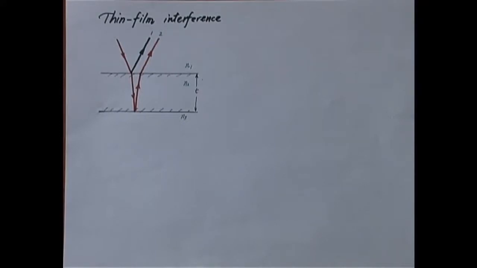Is it because the motor oil really has all these colors in it? Not really. What you see is an interference pattern. Okay, it's an interference pattern. Let's look at how this happens.